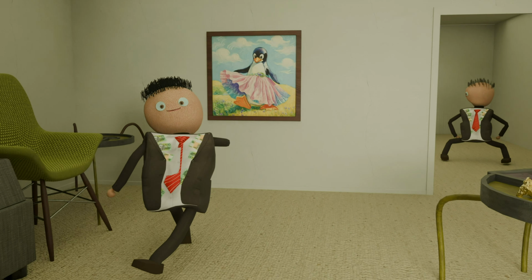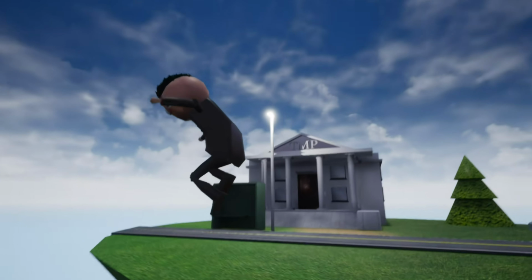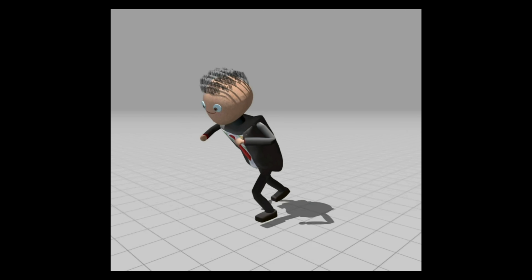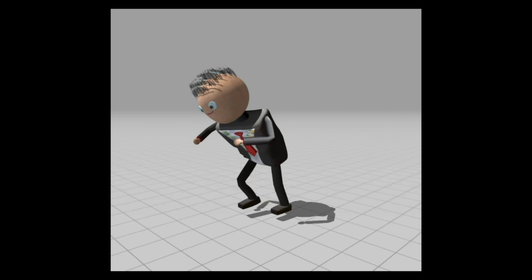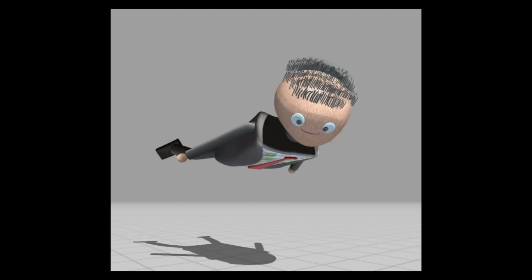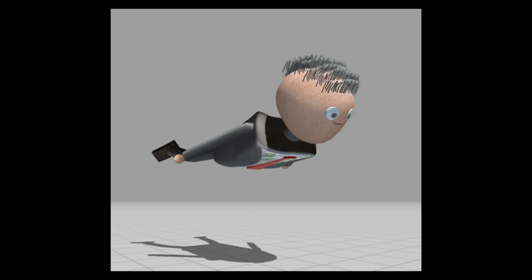Then I remembered that Mr. Finance is no ordinary man. He is a Bankerman superhero. Surely he has the ability to fly, right? Instead of pushing the fish tank into the room with all his might, he will fly the fish tank into the room with all his might.